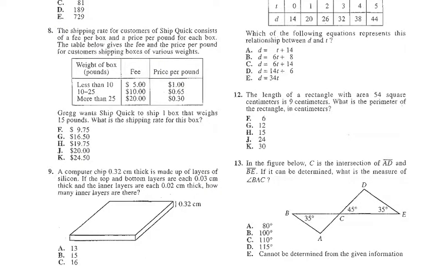For number 8, we are given this table. And this guy wants to ship 1 box that weighs 15 pounds. So we've got to use the middle one. So you have 10 plus 0.65 times 15. That will be your price.